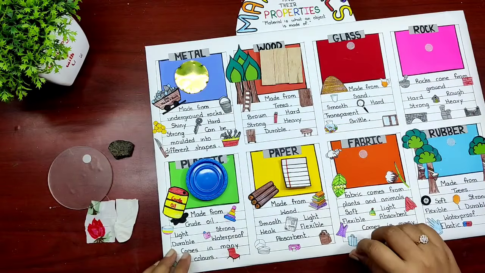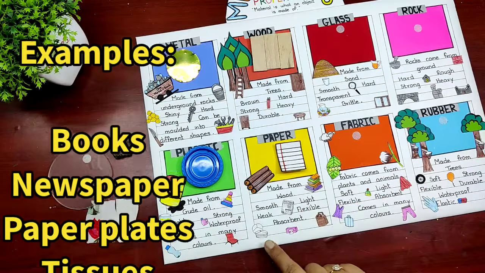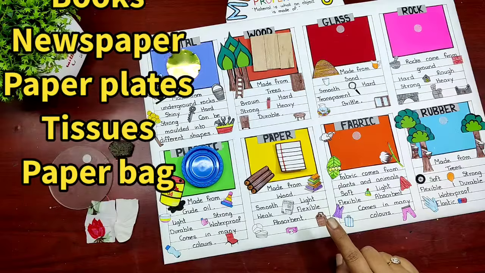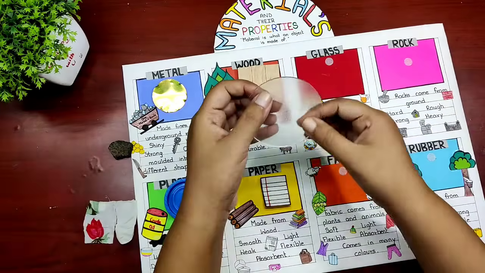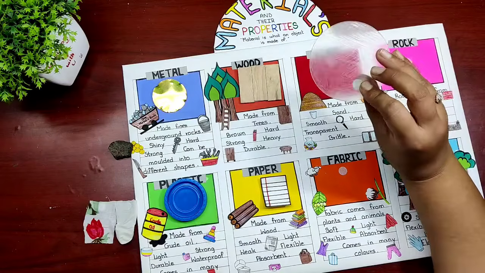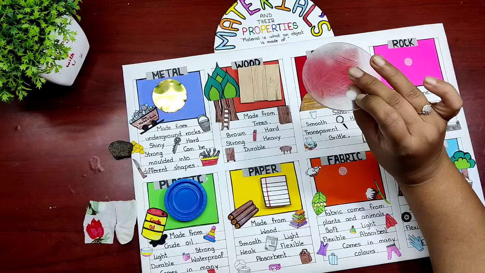So this was about the paper. Now also there, I have taken 5 examples of paper, like the books, the newspaper, the paper plate, tissue box, and the paper bag. Now coming to the next material, that is the glass. Now this was a mirror. I have scraped out the back part, and so you all can see these markings over here.